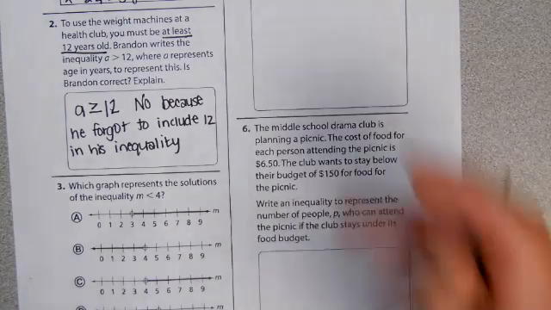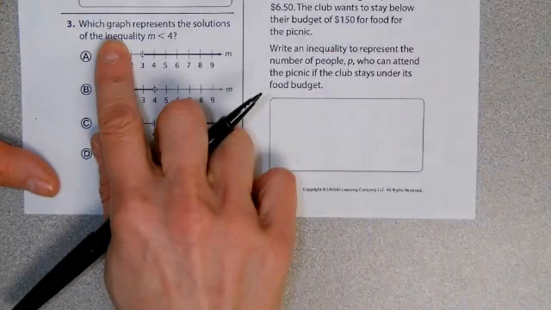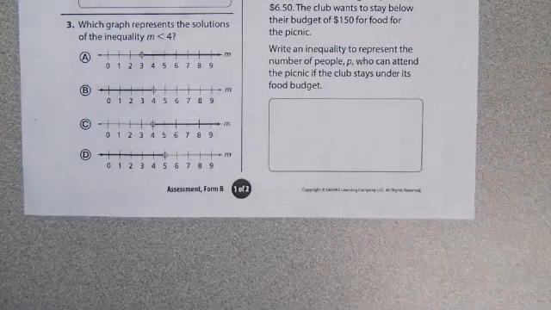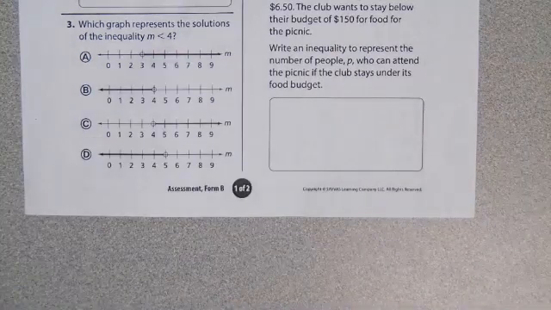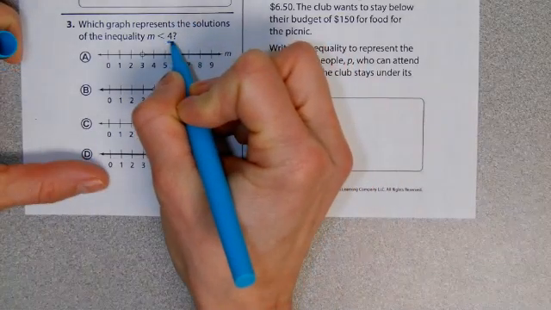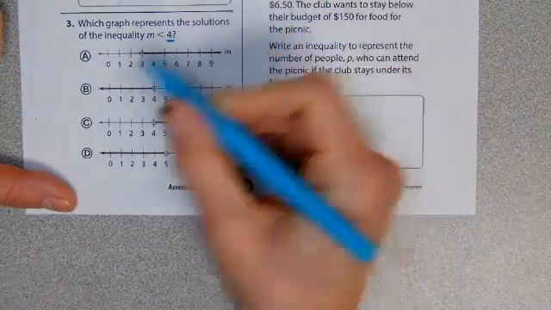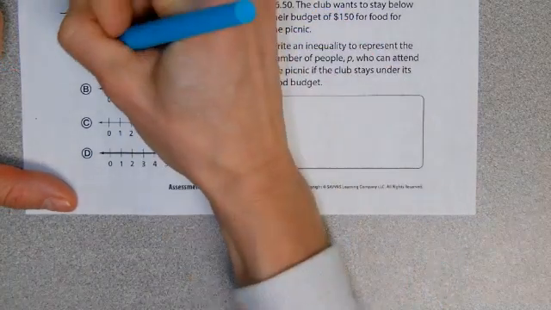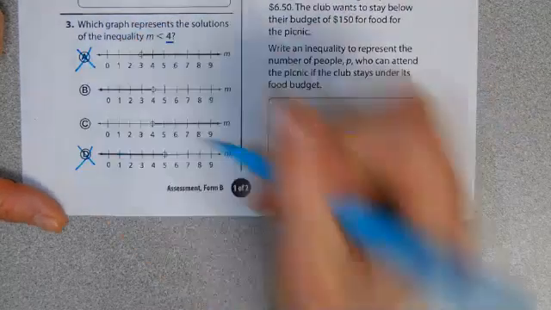So we're going to keep going with this video and do number 3. It says, which graph represents the solutions of the inequality m is less than 4? Okay, so you're obviously looking for your circle to be around the number 4. This one's around the number 3, so it cannot be A. This one's around the number 5, so we know it cannot be D.